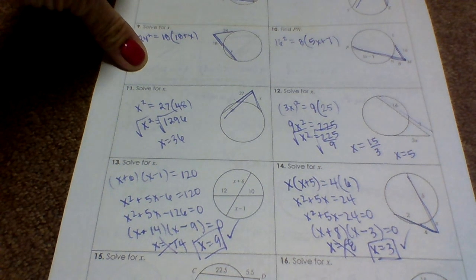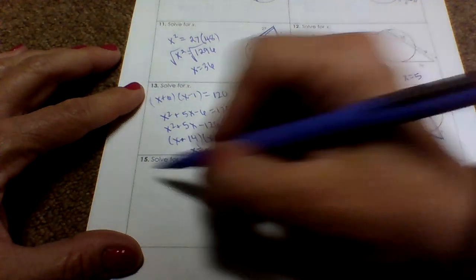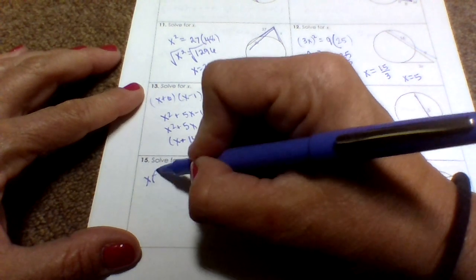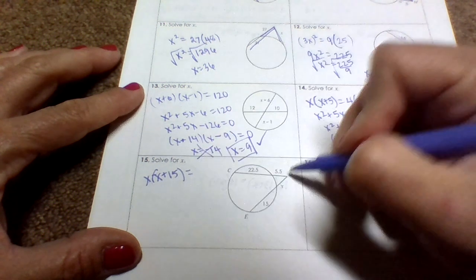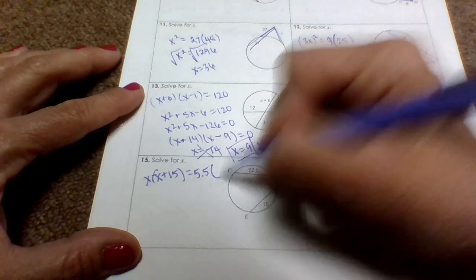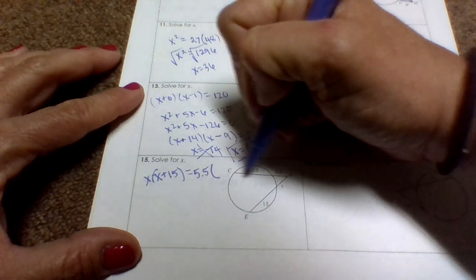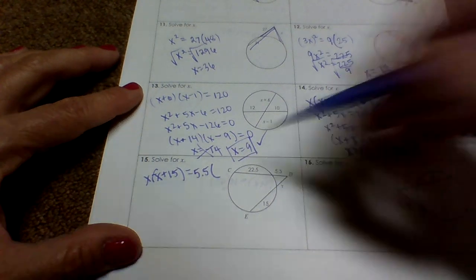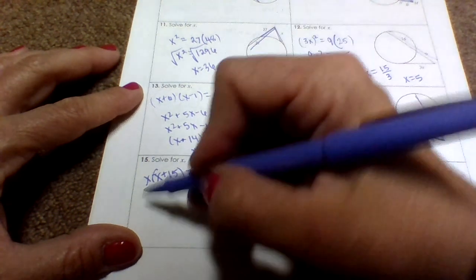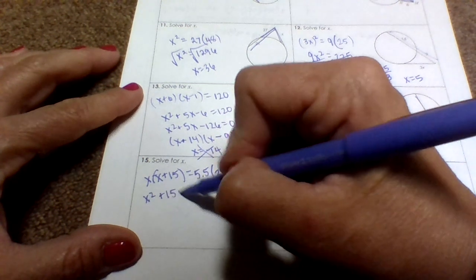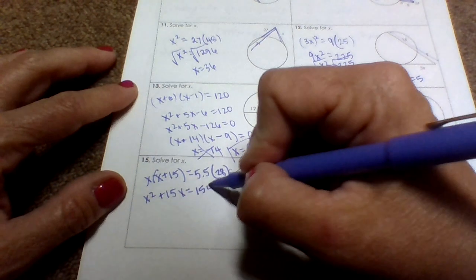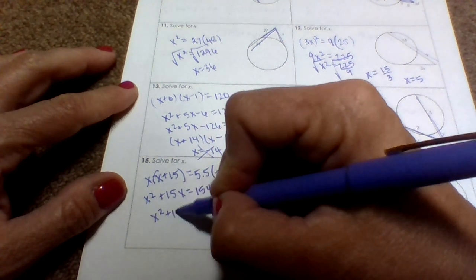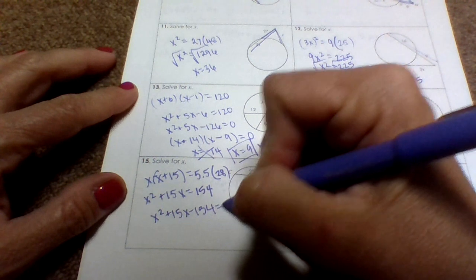Okay, number 15. So x times what? So we're going to do x times the entire thing, x plus 15, equals 5.5 times what? The entire thing. So it's 28. Okay, so use your calculator if you need to. x squared plus 15x equals 5.5 times 28. I got 154. So subtract 154. x squared plus 15x minus 154 equals 0.